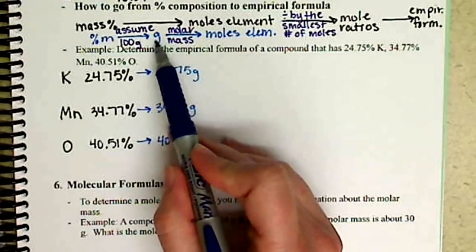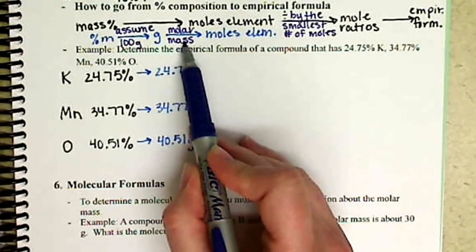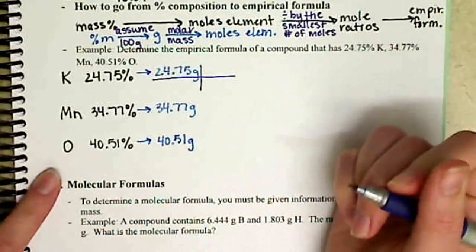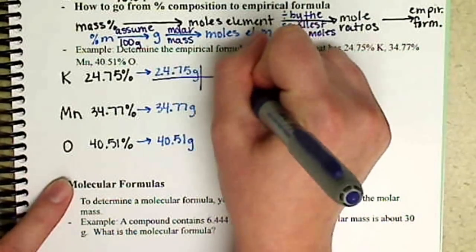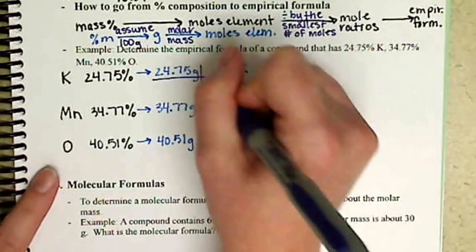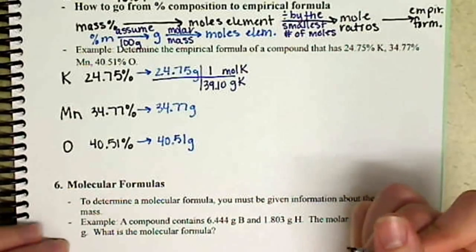Now our next step, we're going to go from grams to moles using the molar mass of our individual elements. So we set up our conversions. Potassium, we want to go from grams of K to moles of K. Potassium is 39.10 grams per mole.